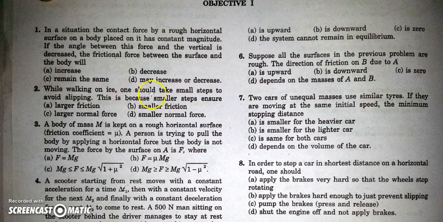While walking on ice, one should take small steps to avoid slipping because small steps require small friction, because ice cannot provide you large friction. If you try to take a large step, which ultimately requires a large friction, ice will not be able to provide that, so you will slip. So small steps are taken because ice can provide smaller friction only.